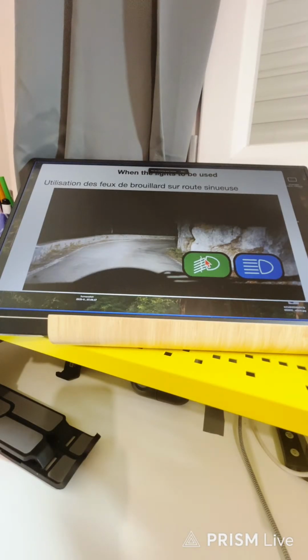Take note. You should remember, if you are driving outside the agglomeration on a road that is narrow like this, you must remember to put on your feu de route plus the feu de brouillard avant. That's the utilization of the feu de brouillard, route sinueuse. It means a road that is curved, that is bent. That's what they normally refer to as route sinueuse.